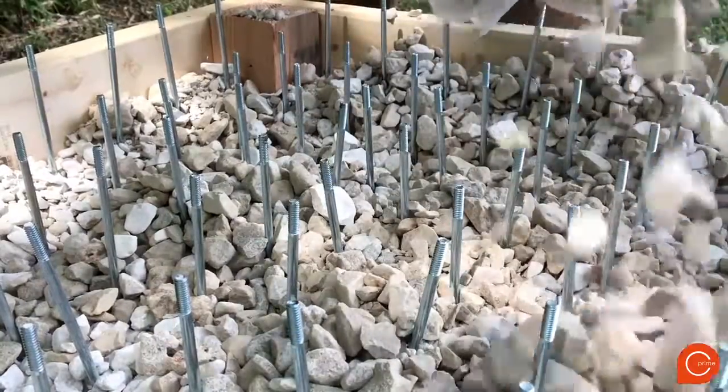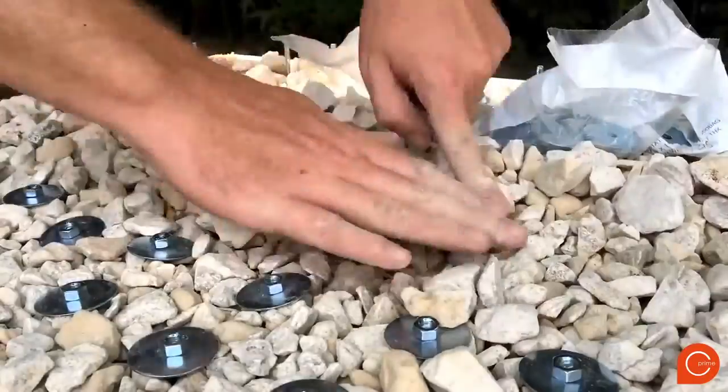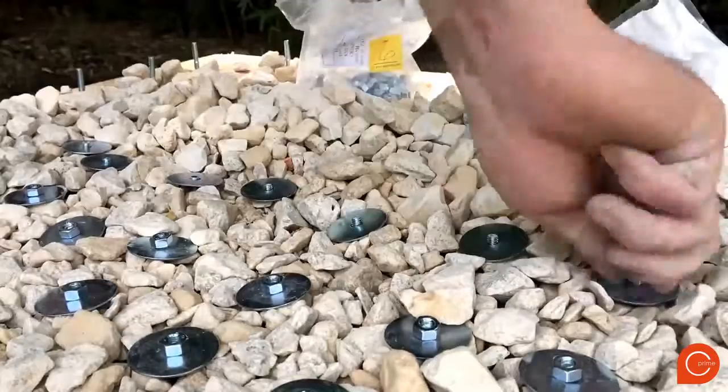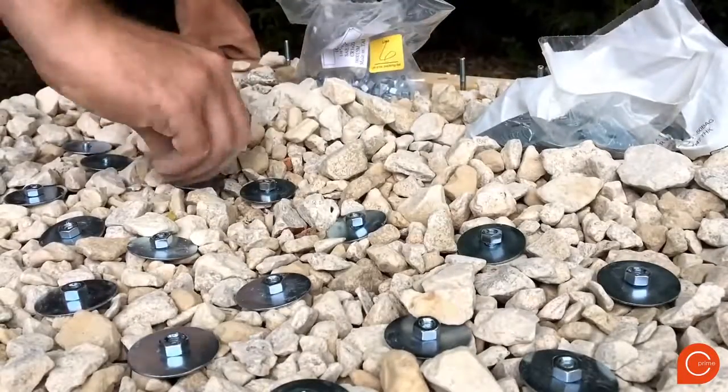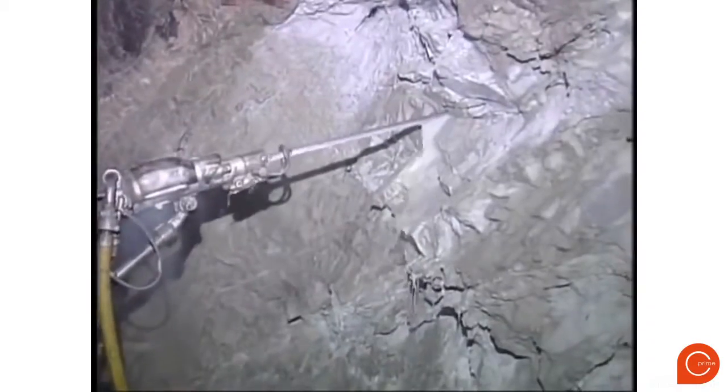Of course, there are a few differences from the real world in my demonstration here. First, in the real world, the rock is there first. We don't get the convenience of adding the rock after the tunnel is already in place. Real rock bolts are installed by drilling into the native material.